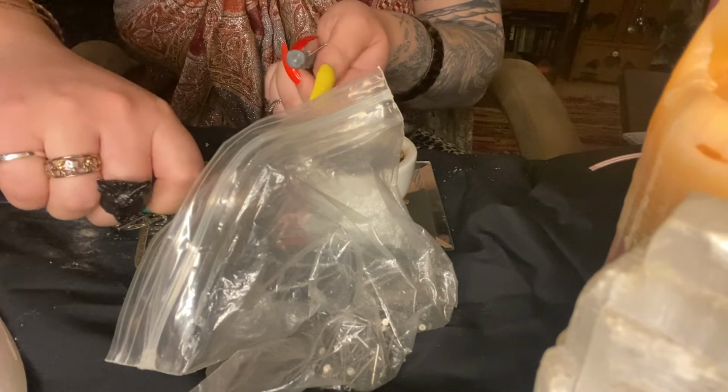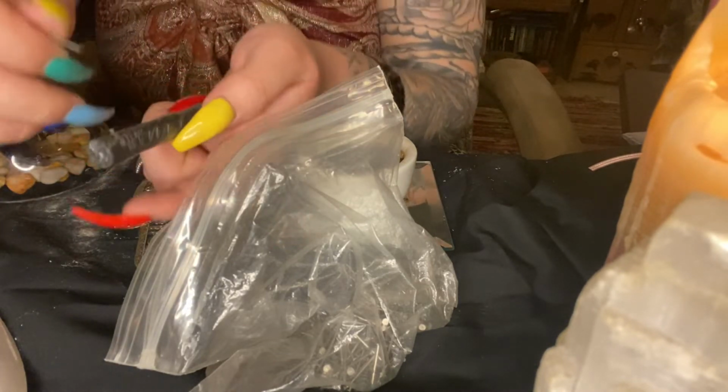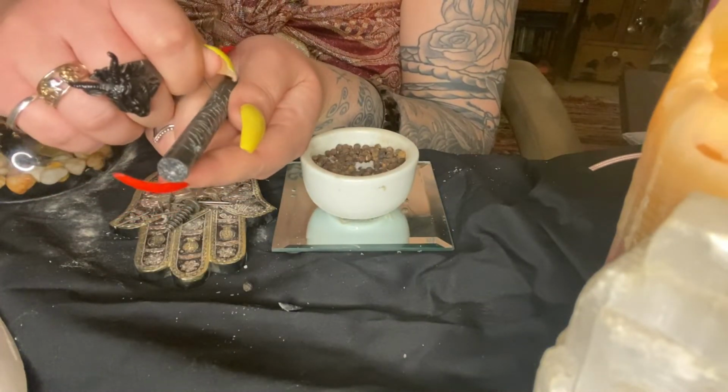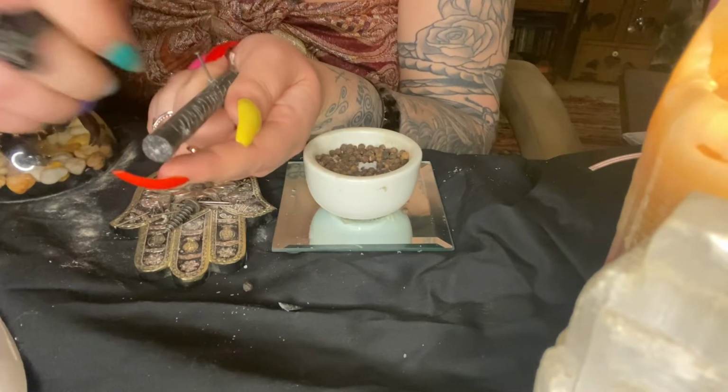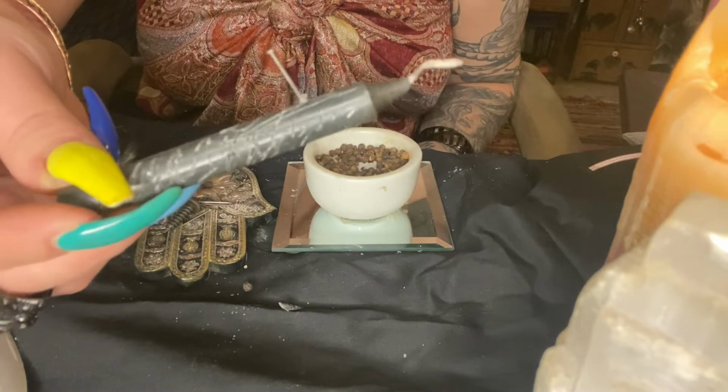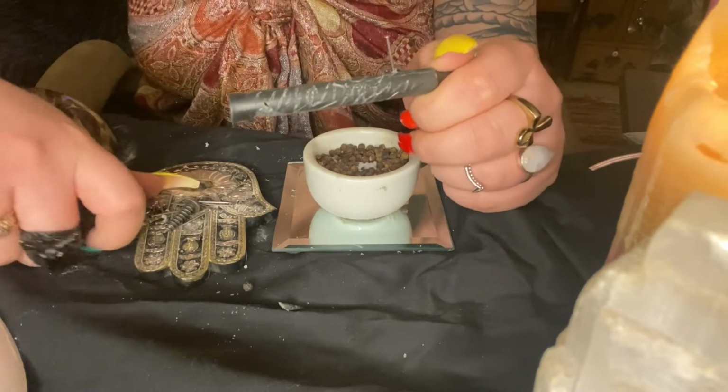So we're just going to push these nails. Let me show you here. So we're just going to push these nails into this candle, basically to where it looks just like that. Okay, so go ahead and fill this candle up with nails.